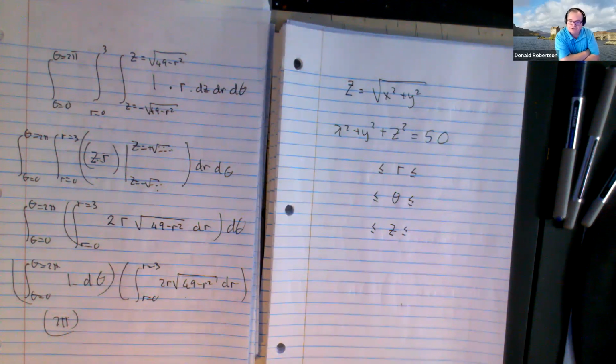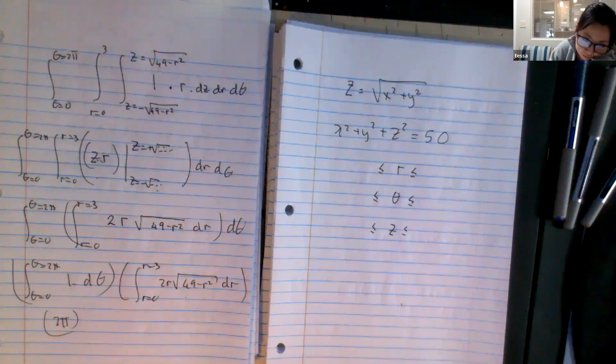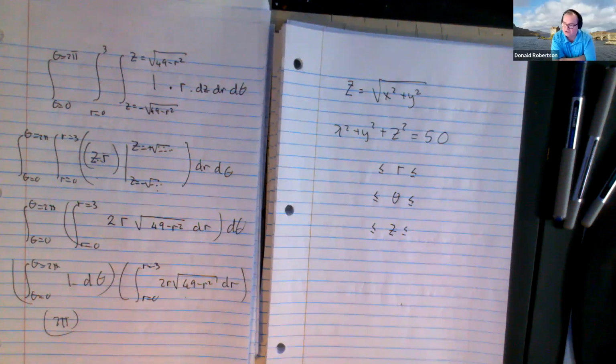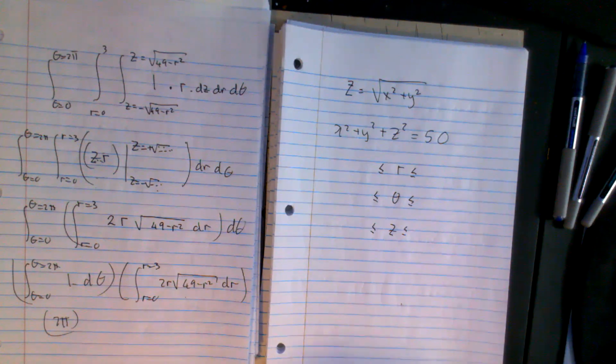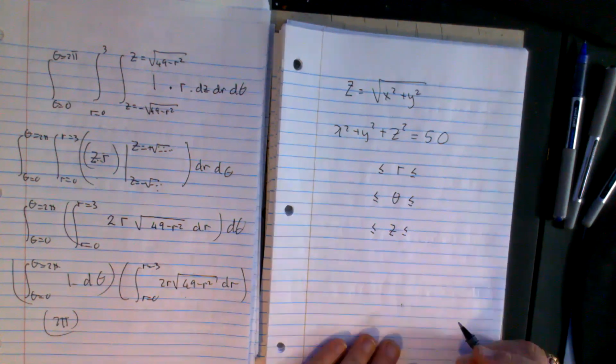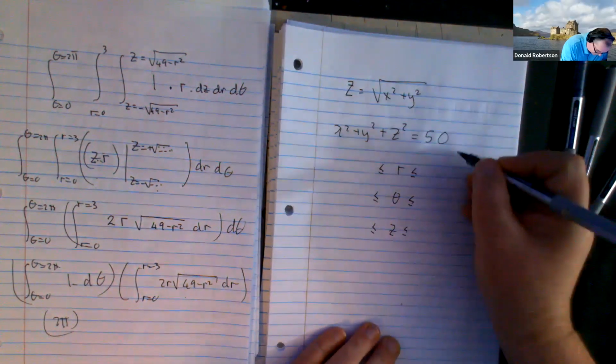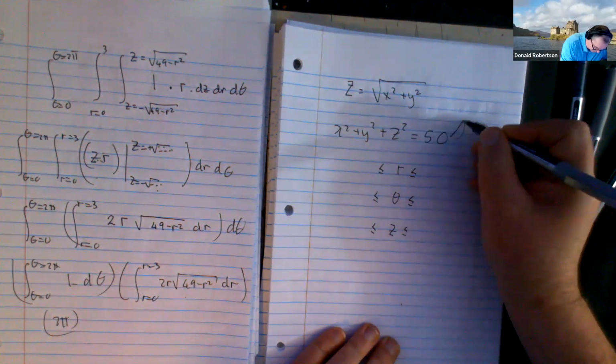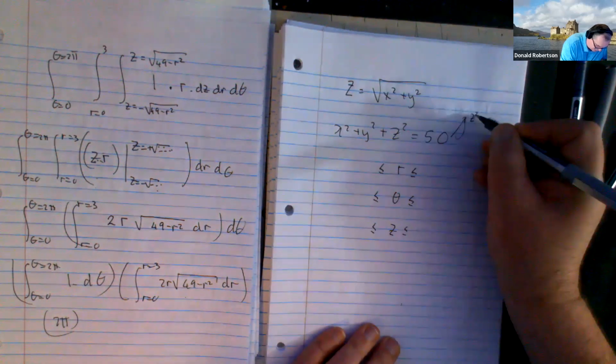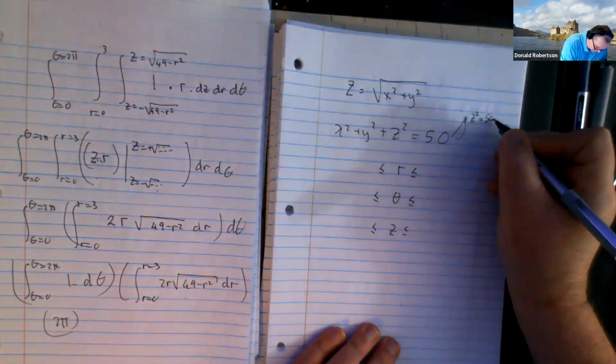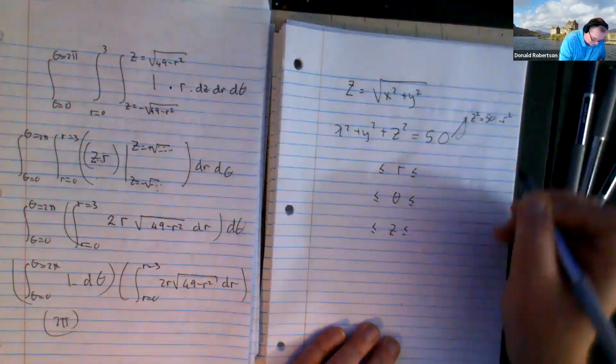The upper limit. Well, we get two people. Who was first? I couldn't catch. Go ahead, Rosie. All right, Rosie, what you got? The upper limit of z is going to be the square root of 50 minus r squared. So you're going to take this guy and you're going to do z squared equals 50, take away that guy, take away r squared. So far, so good, right?